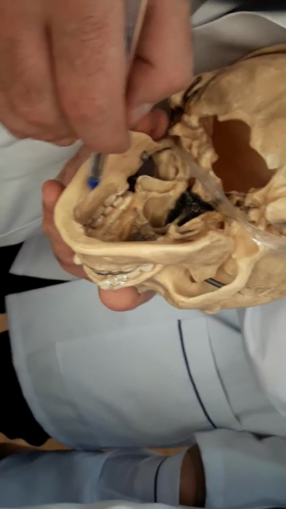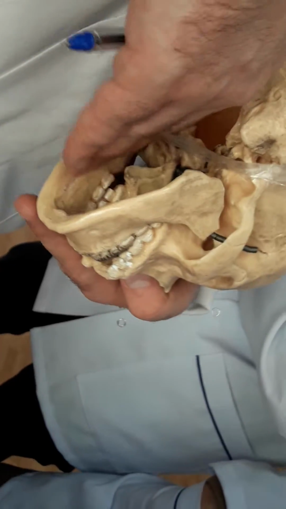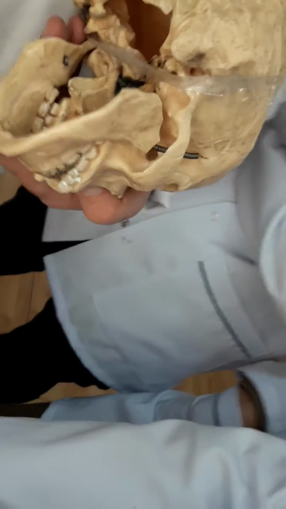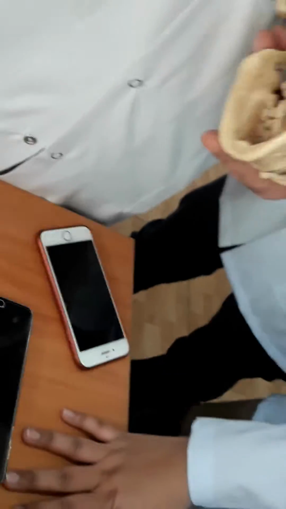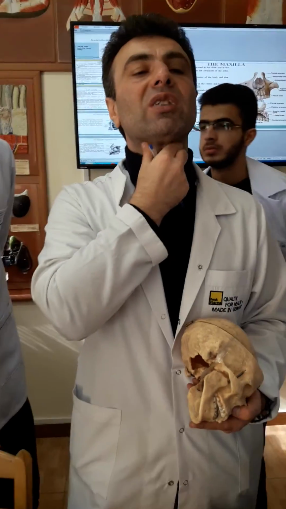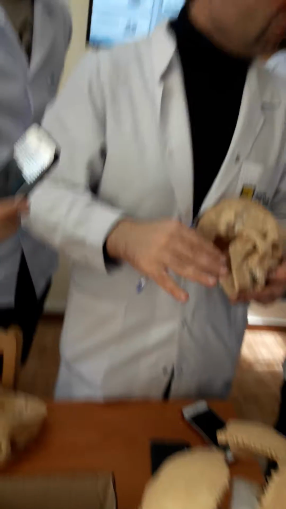We call it linea mylohyoidea, the mylohyoid line. It is the place of attachment of the mylohyoid muscle. This is my mylohyoid muscle, which forms the floor of my oral cavity. Let's say this muscle we call the diaphragm of the oral cavity, because inferiorly it is close to the oral cavity.